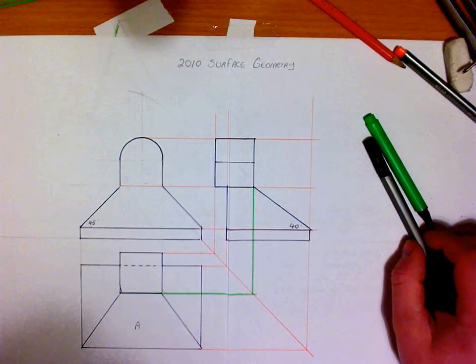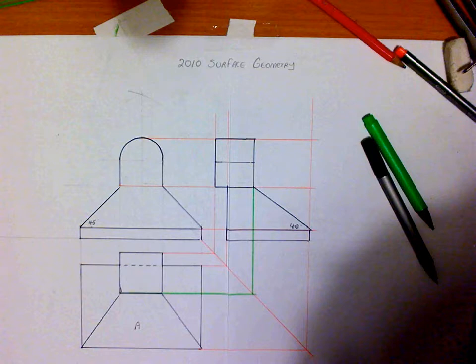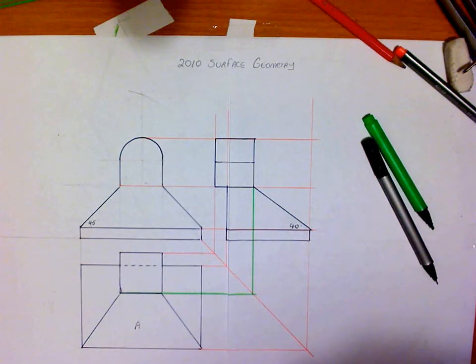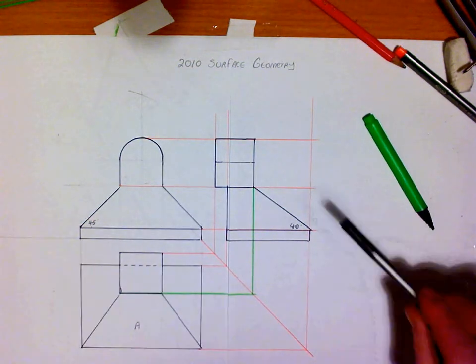Now, you're asked then in the question to find the dihedral angle between surfaces B and C. Okay? So we're asked to find the dihedral angle between surfaces B and C. Let me just double check that again.